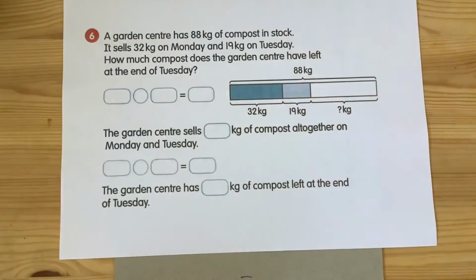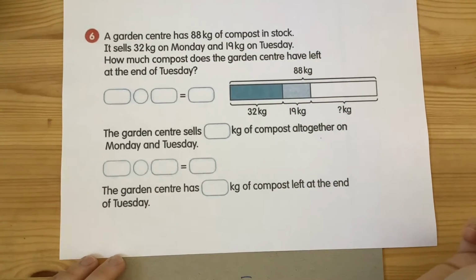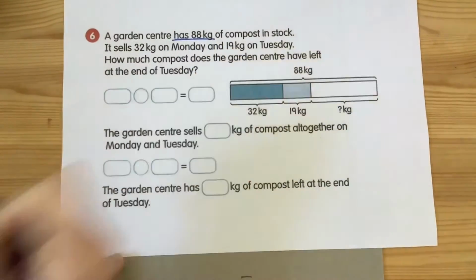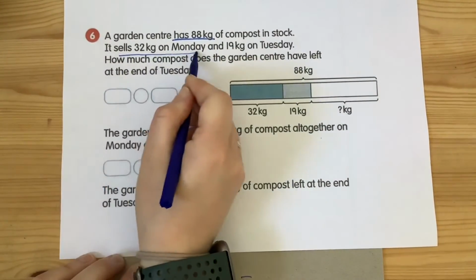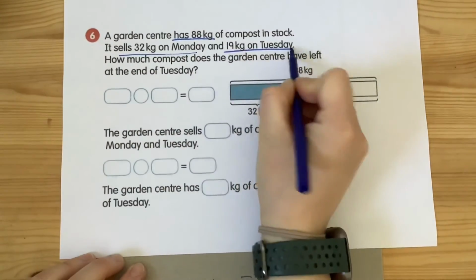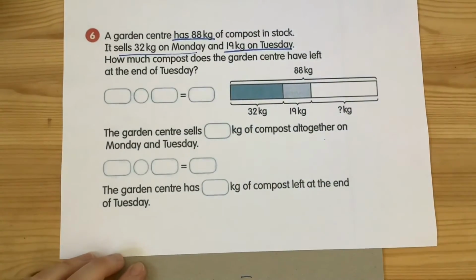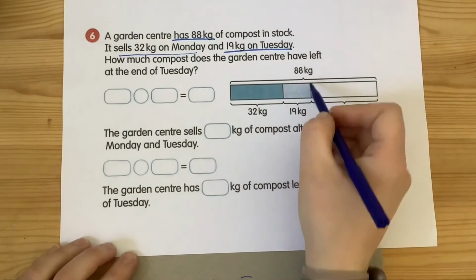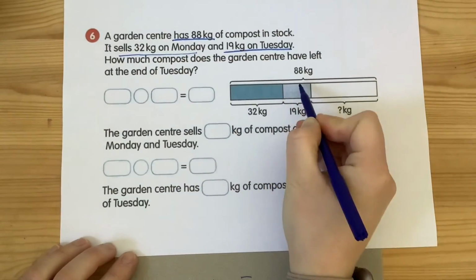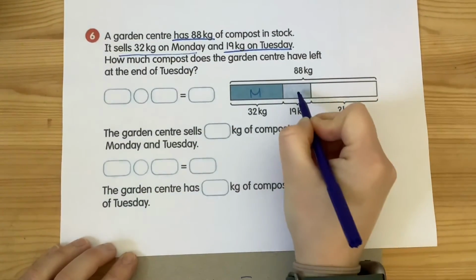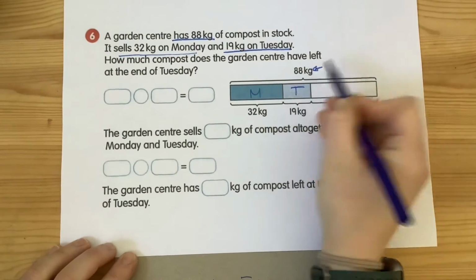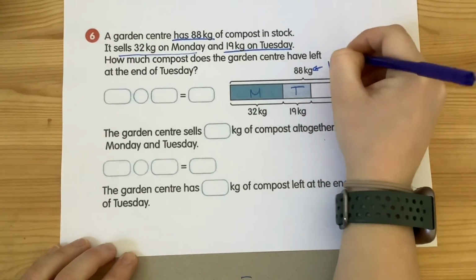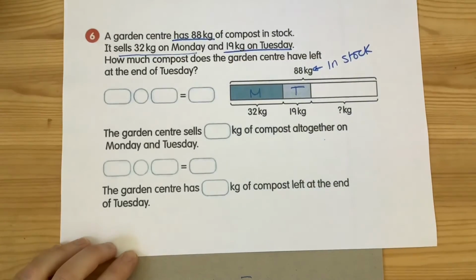Question 6. So a garden centre has 88 kilograms of compost in stock. It sells 32 kilograms on Monday and 19 kilograms on Tuesday. How much compost does the garden centre have left at the end of Tuesday? So again, can you see that here we've got two parts? Those two parts represent the amount on Monday and the amount on Tuesday sold. And this part here is how much they had in stock, the amount at the beginning.